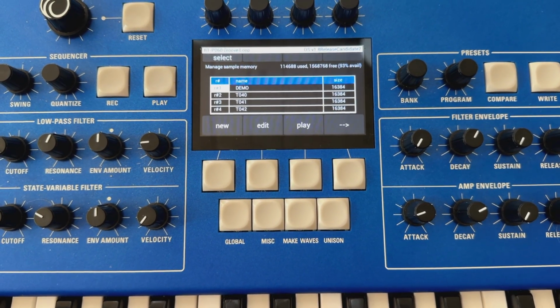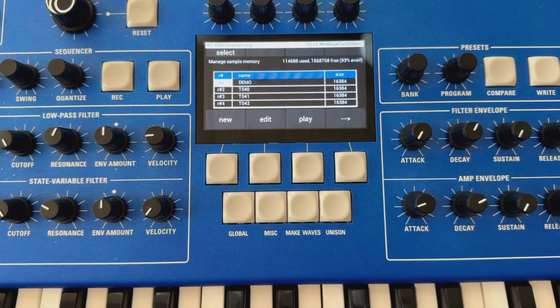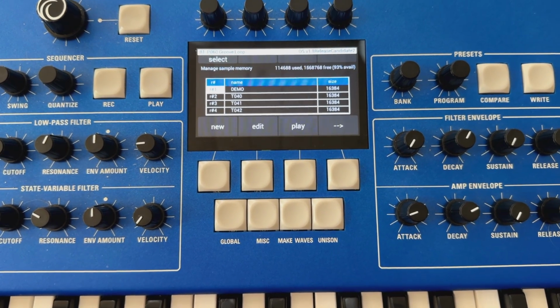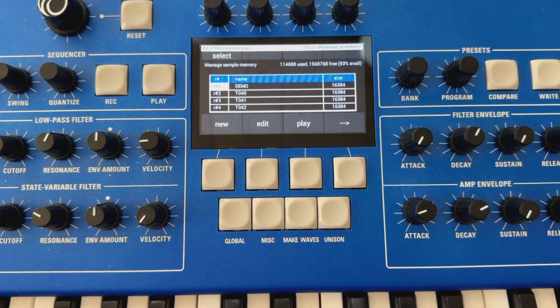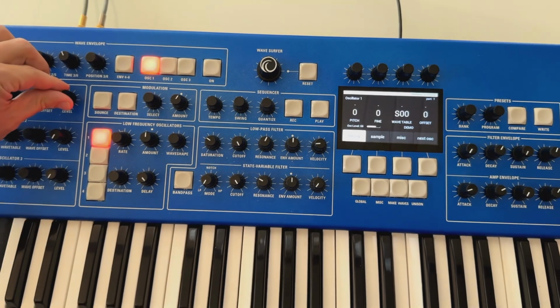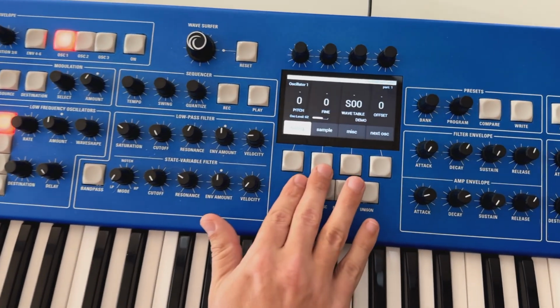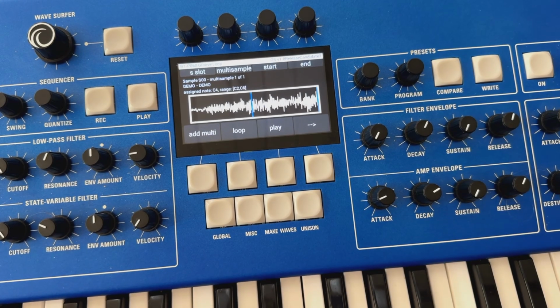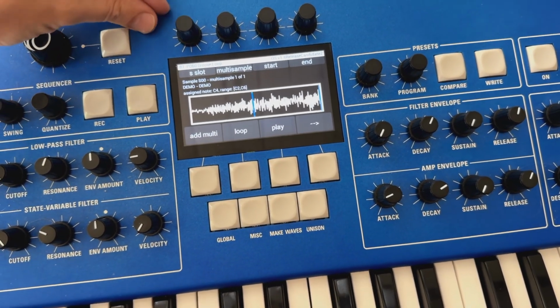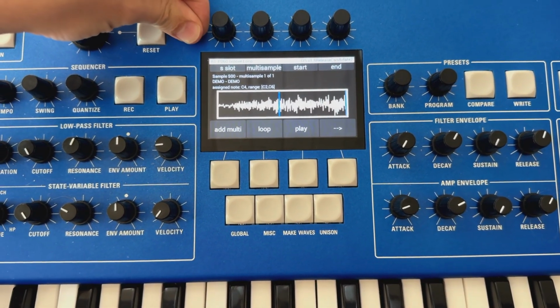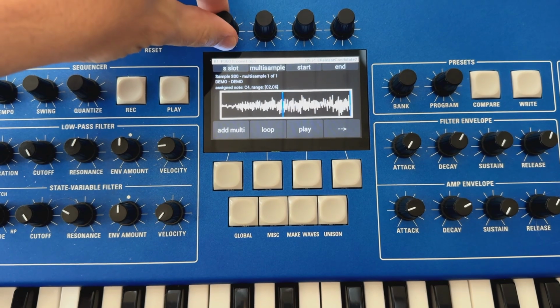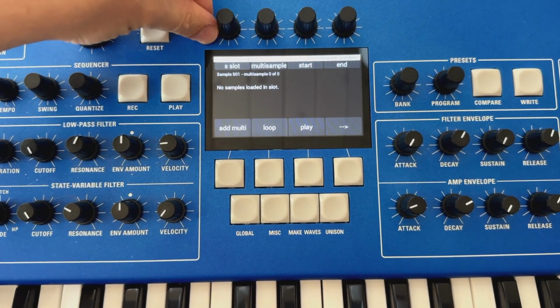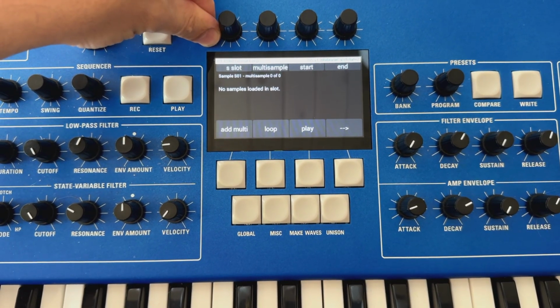So if we want to actually use them, we have to go back to editing our sample slots. So let's go ahead. We can go back to the wavetable S00. Let's hit sample. There's also a shortcut to get to this menu from the global settings. Now you'll notice I can add to this existing slot S00, but I could also go up one to the first empty slot. And now there's no samples in this slot.